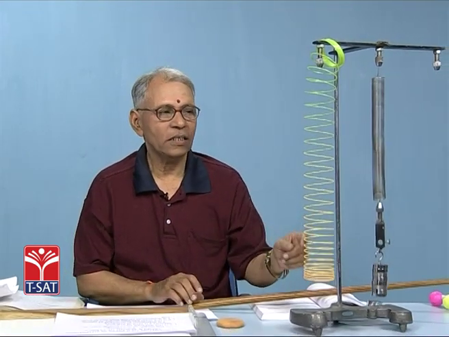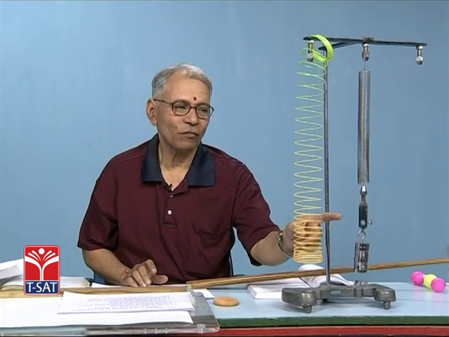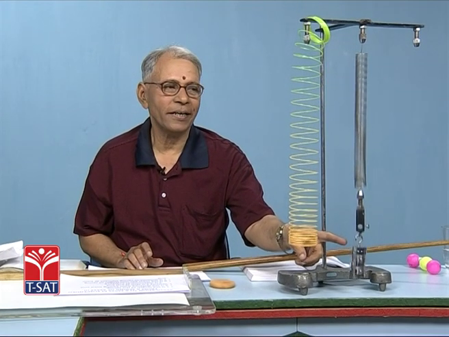Lagrange's equations are now applied to a mass capital M suspended from a spring of mass small m. Here we will be able to see the spring to which the mass is suspended.